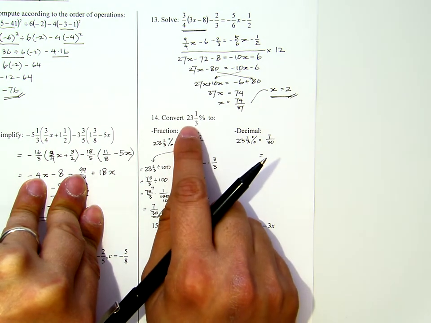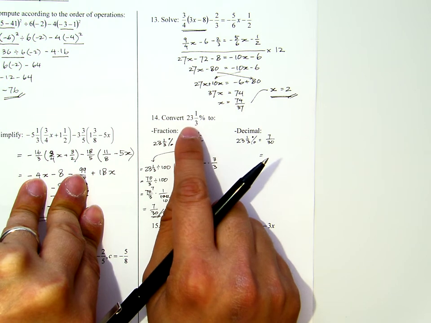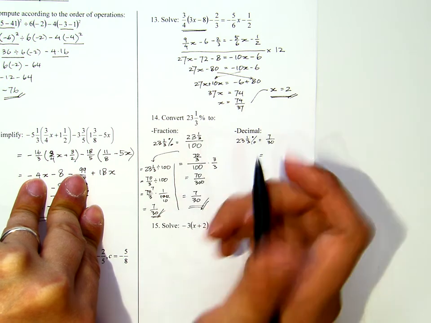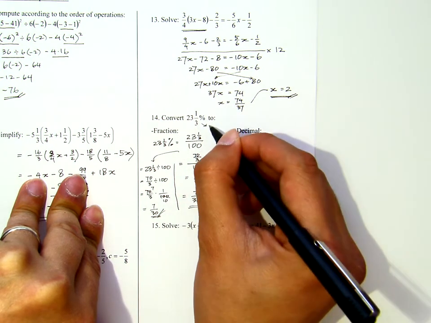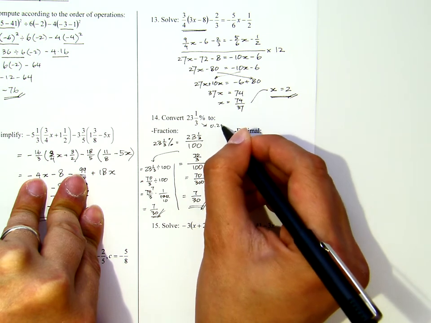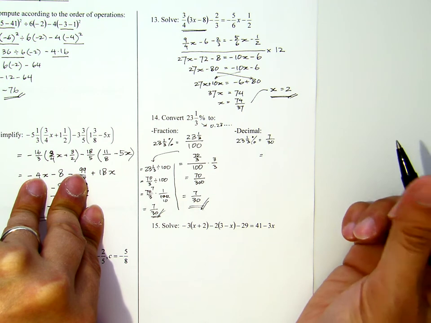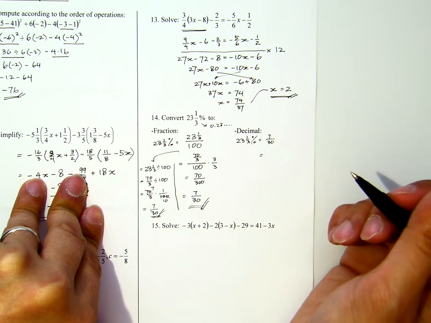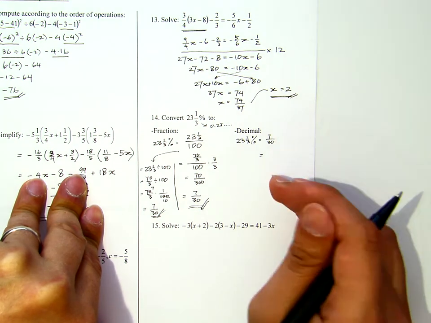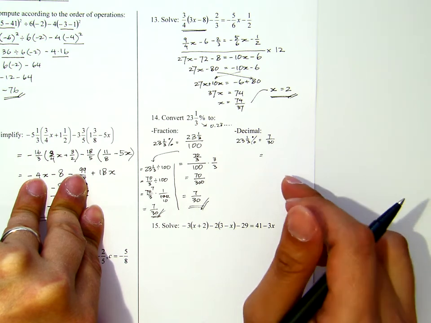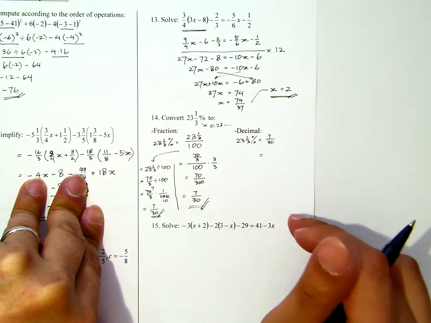You see this is 23 something percent, so if we convert this to decimal, it should be 0.23 something something something. So when I divide 7 by 30, I expect to have 0.23 something.